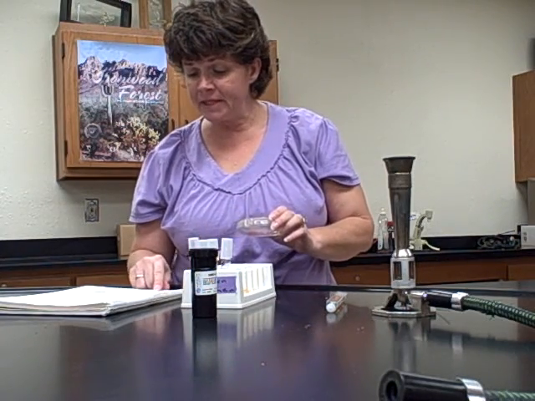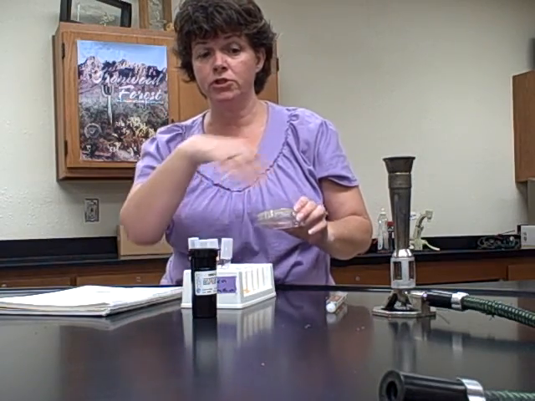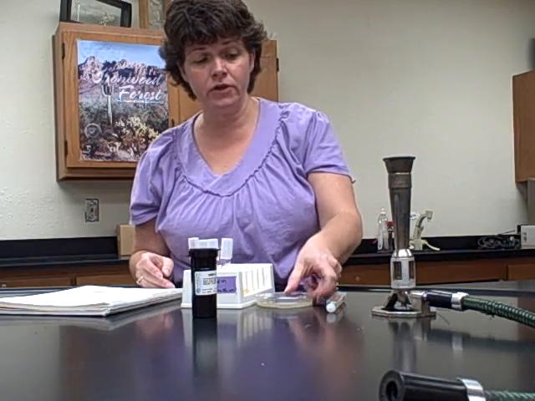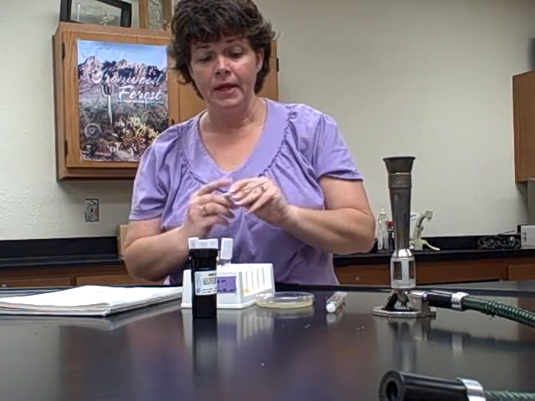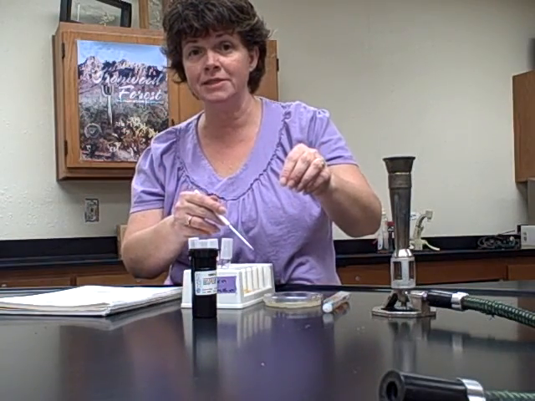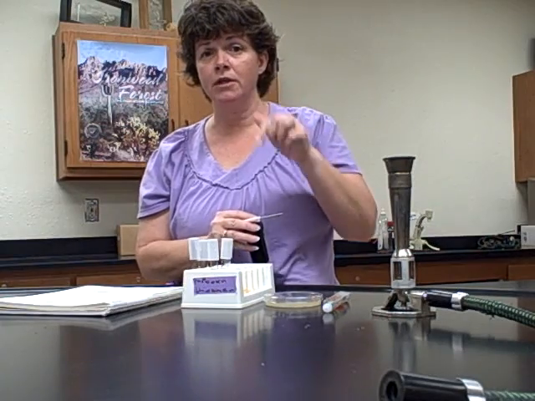Now, then it says determine the oxidase reaction. So that's something you're going to do before you start inoculating all the other tubes. For the oxidase reaction, all you're going to do is take your sterile loop, and you're going to get a loop full of the bacteria. Okay, just pick one isolated colony. And an isolated colony means it's one colony out by itself.